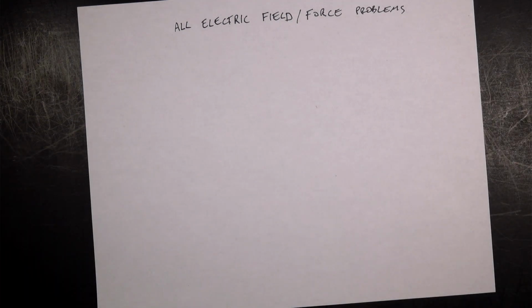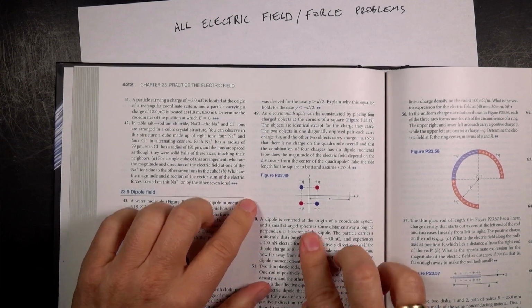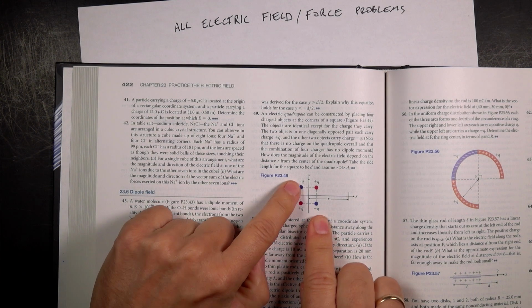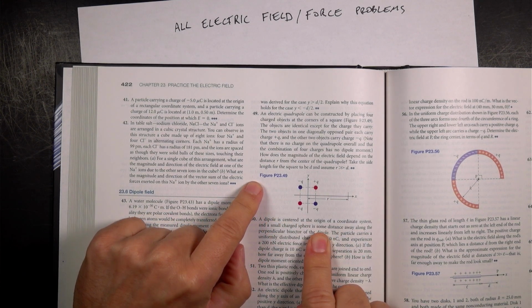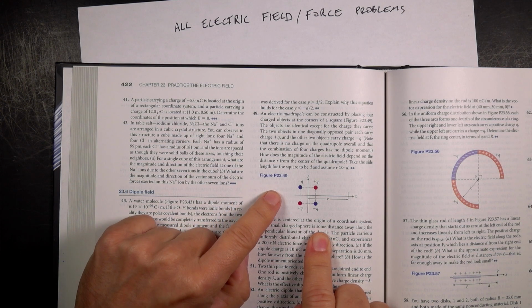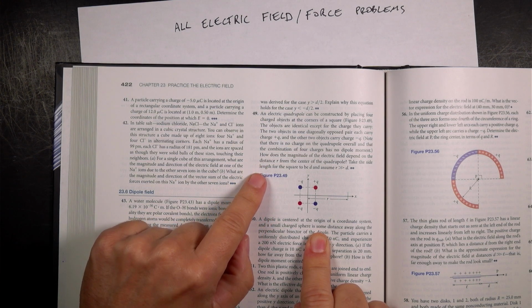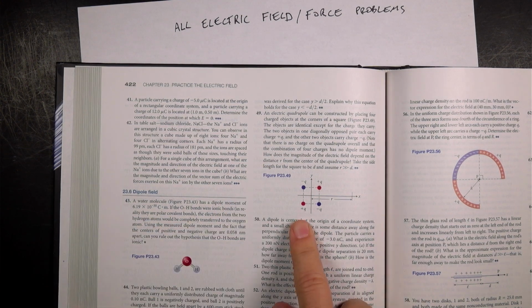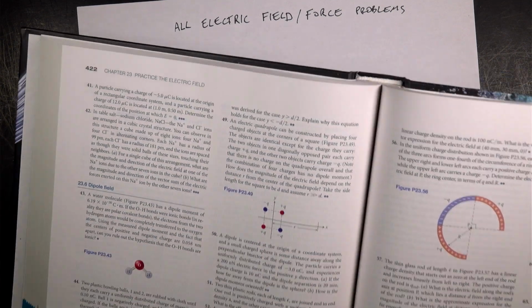I got a whole bunch of these books. Here's one. If this is your book, that's fine. Here's one with two negatives and two positives. And what do they want to do? It's a quadrupole. That's actually kind of cool. How does the magnitude of the electric field depend on the distance? Okay, that one actually I like. We can do that one too, though. So let's look at one more book.